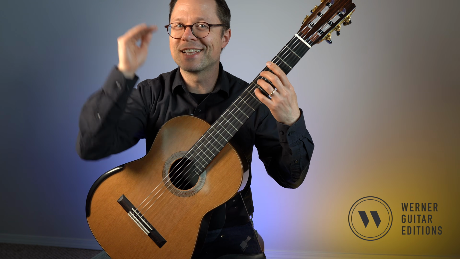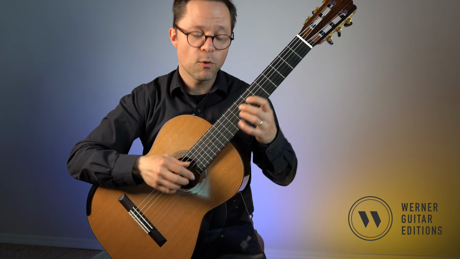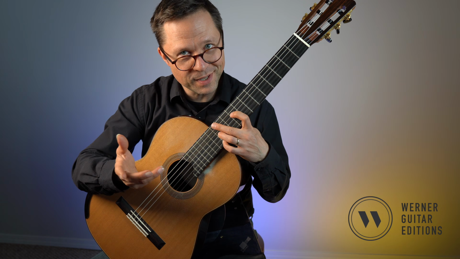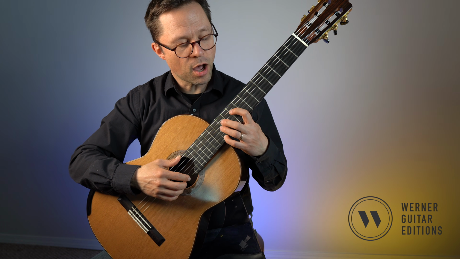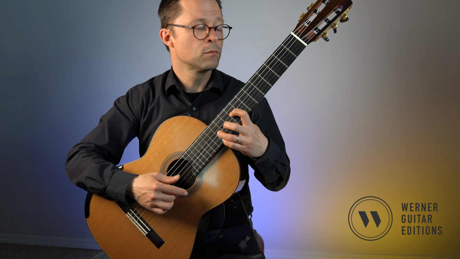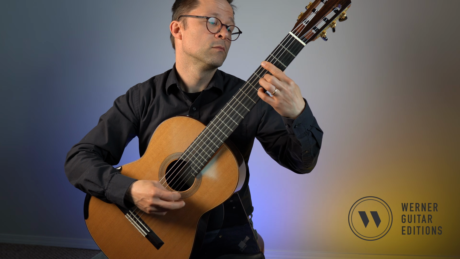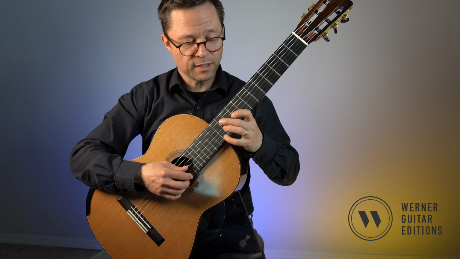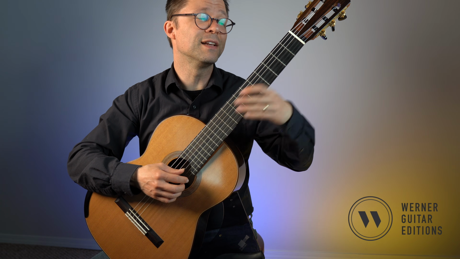It does the same thing over and over while the melody is in that top voice. So when you're thinking of tremolo pieces, you're thinking of that top note as the melody.